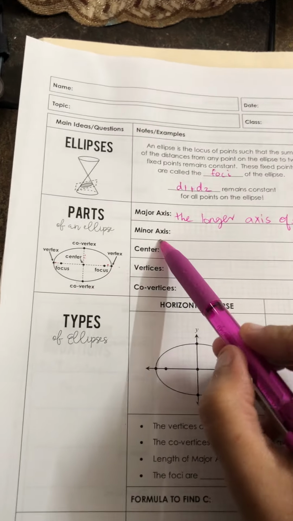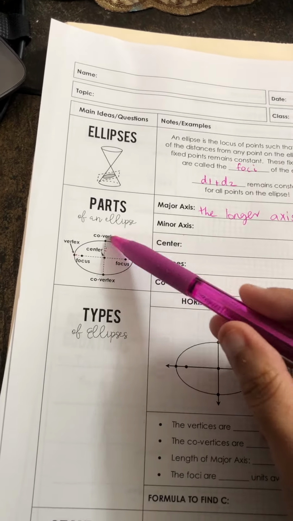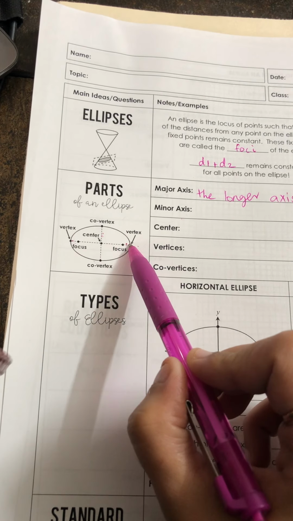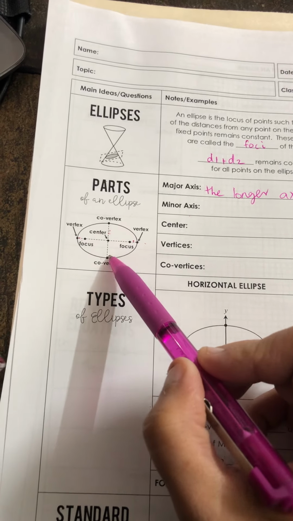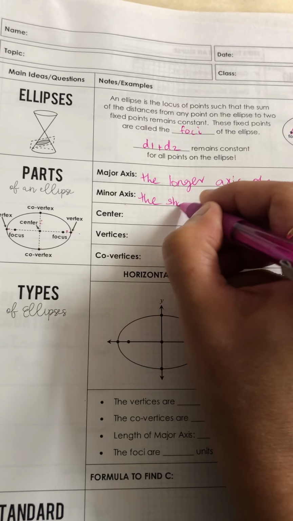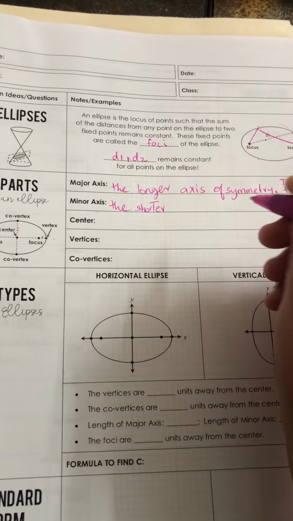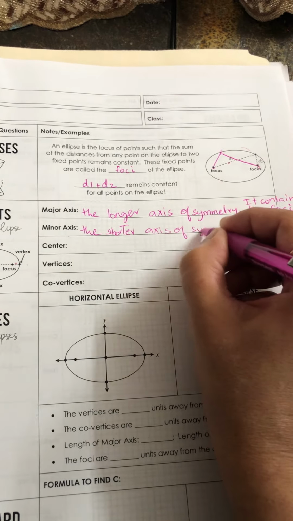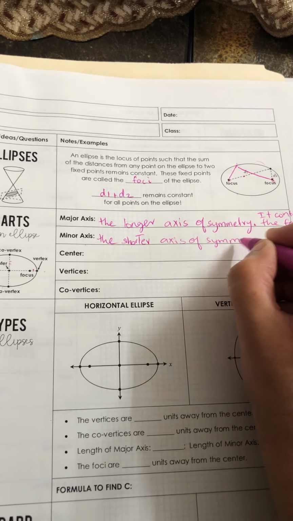And the minor axis is the shorter axis of symmetry. There are two axes, you can see this axis and this axis. This is the major one because it's the longer one. This is the minor one because it's the shorter one.